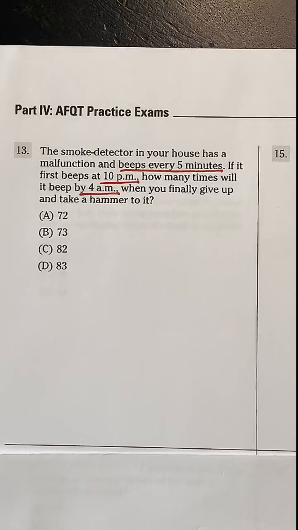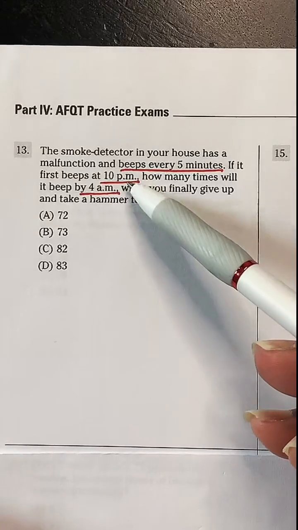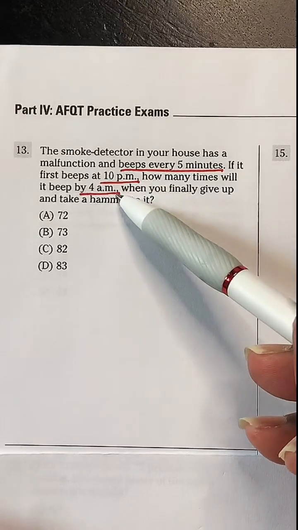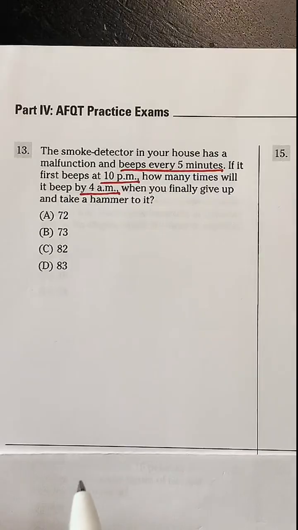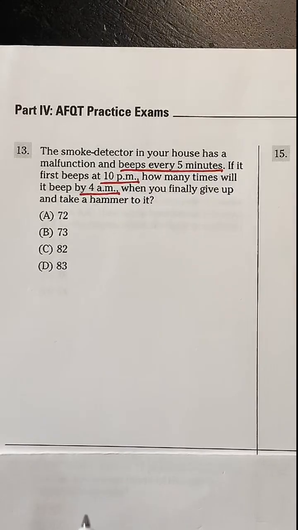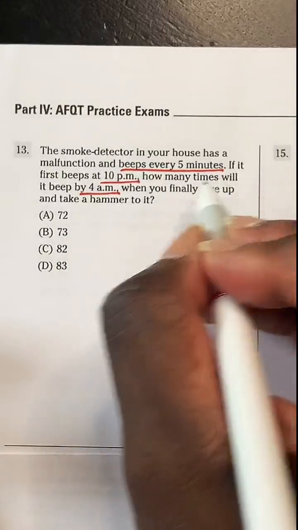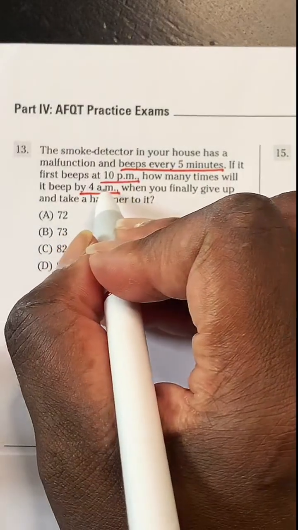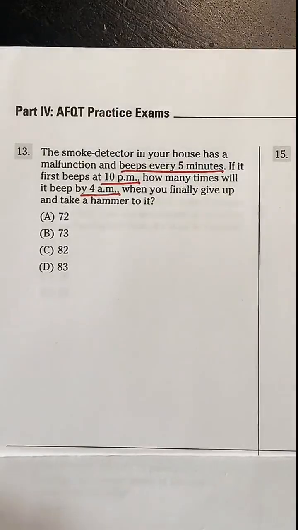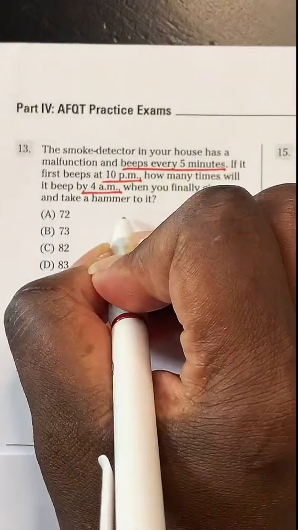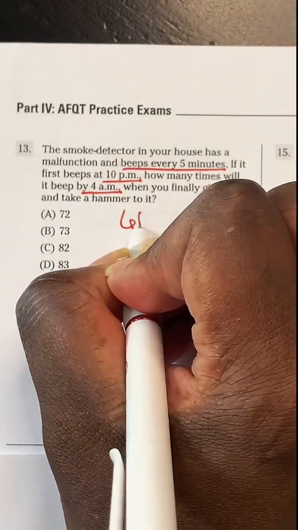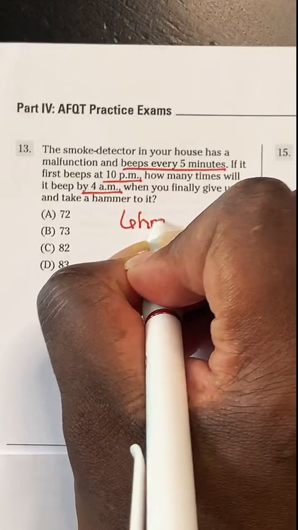All right, so let's take a look. From 10 p.m. to 4 a.m., since we're dealing with time, first we're dealing with the hours. So you have 11, 12, 1, 2, 3, 4. I got 6 hours.